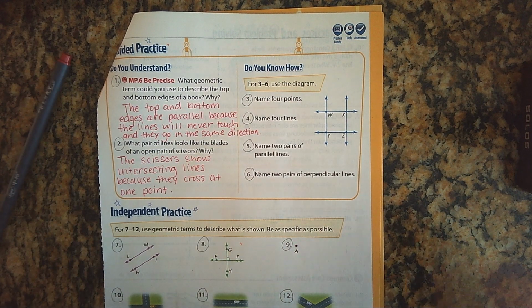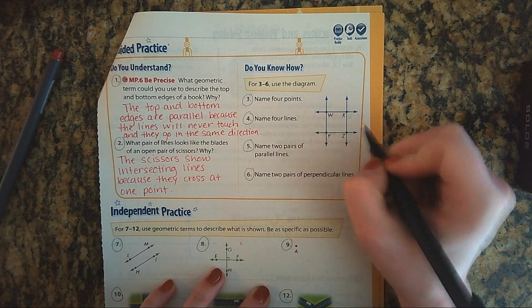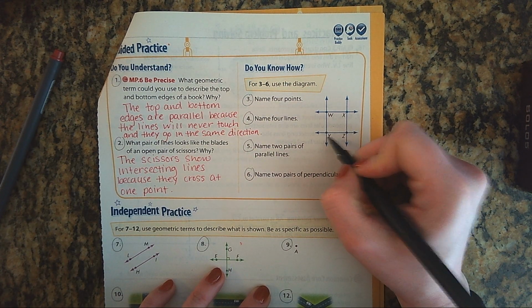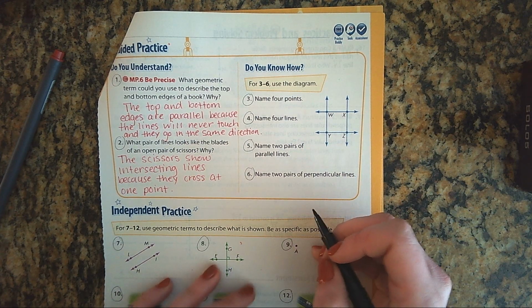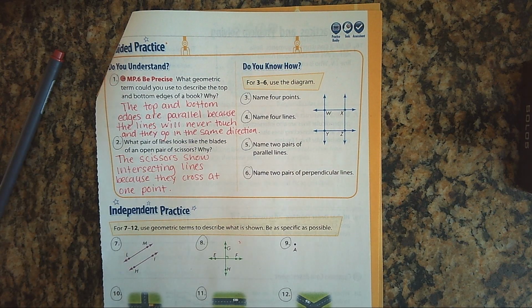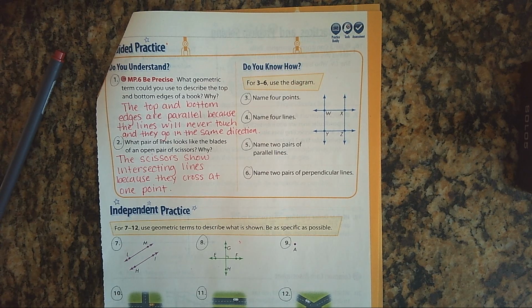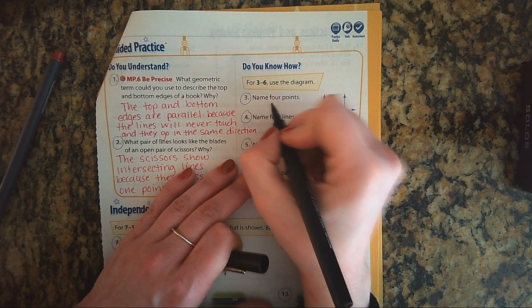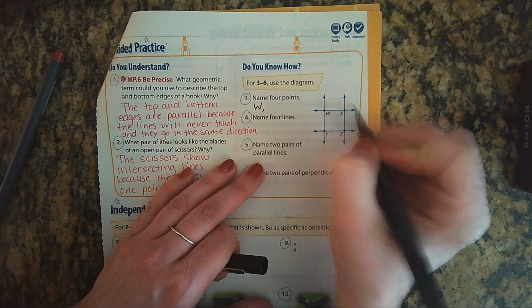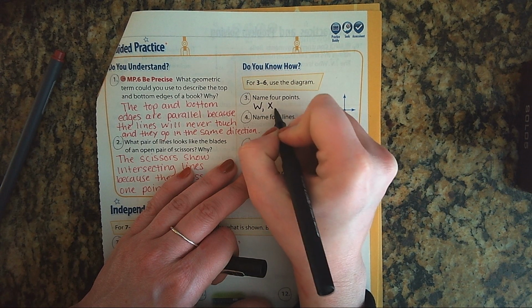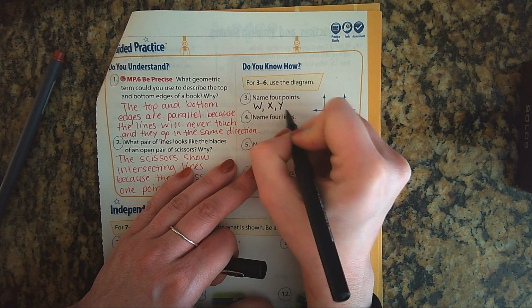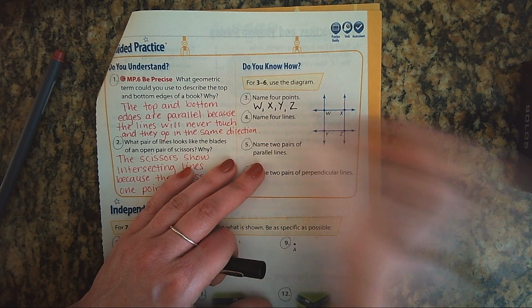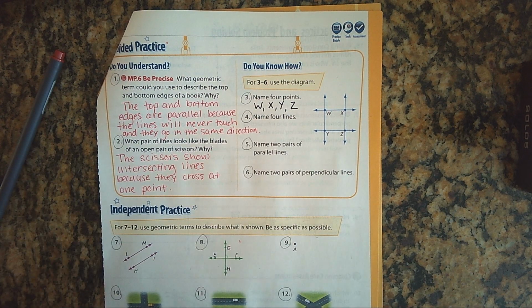There are 4 points: W, X, Y, and Z. When we're listing points, we just have to list the letter. So W, X, Y, and Z. Those are our 4 points.